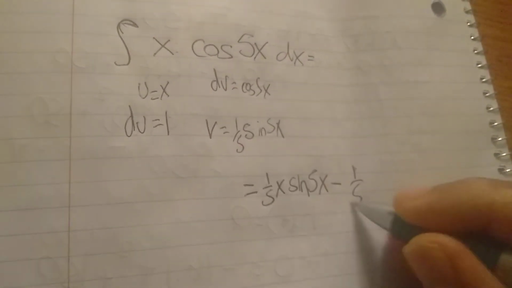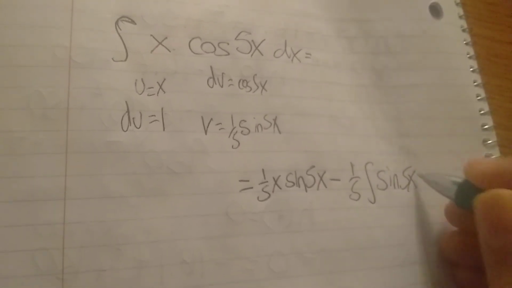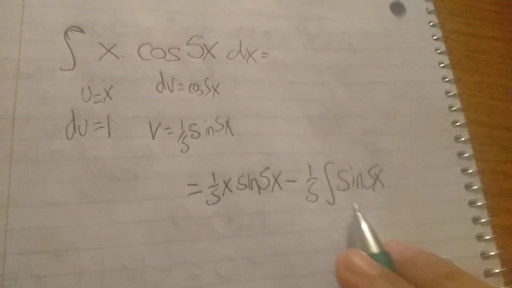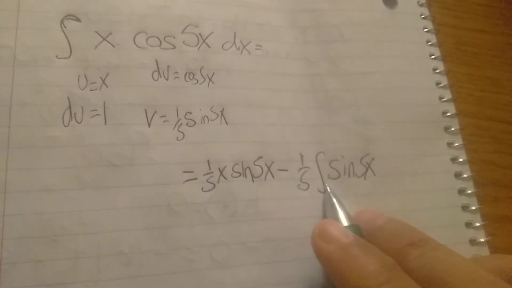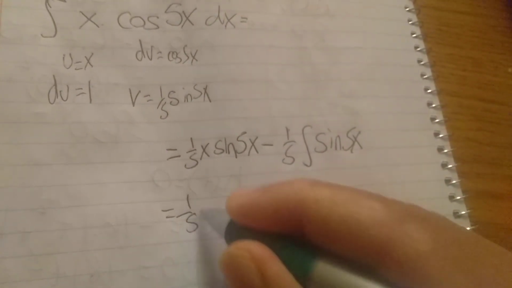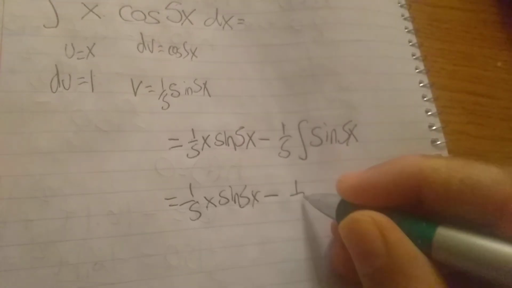We bring out the 1 over 5, and then we say the integral of sine 5x. Well, now see, this is a lot easier to integrate than this whole thing was. And that's the idea. Because of that 1 that's in here, we don't represent it, but it's made things so much easier. So now we just rewrite it, x sine 5x minus 1 over 5.